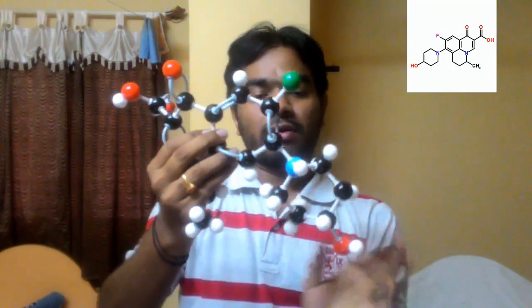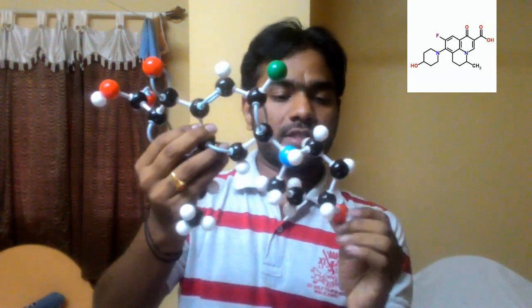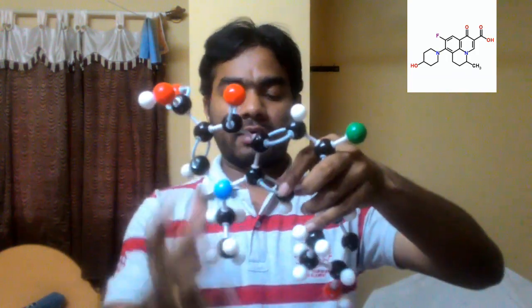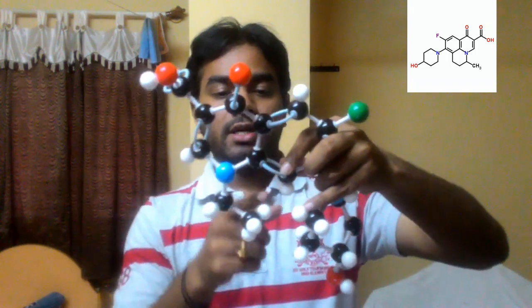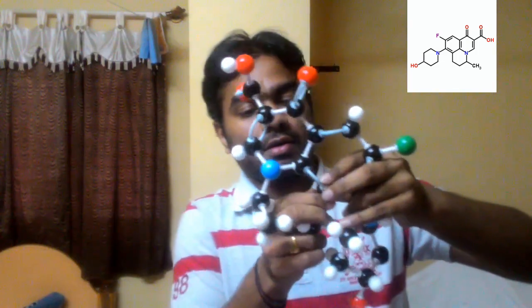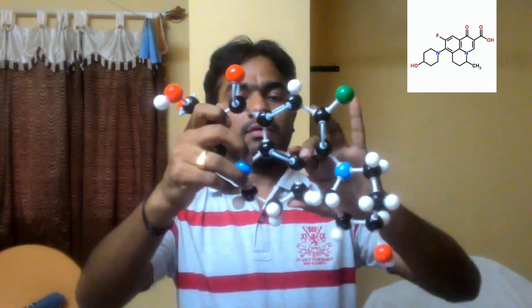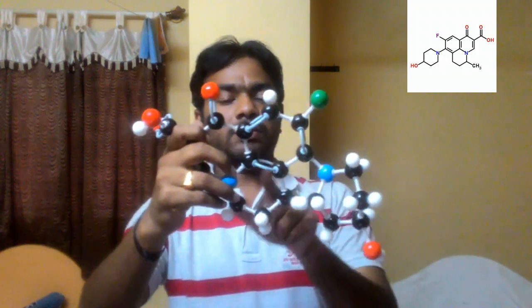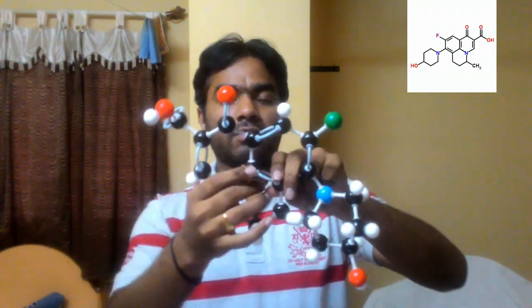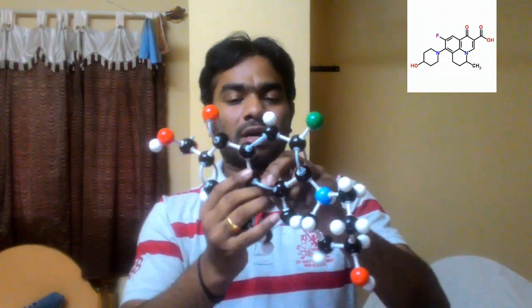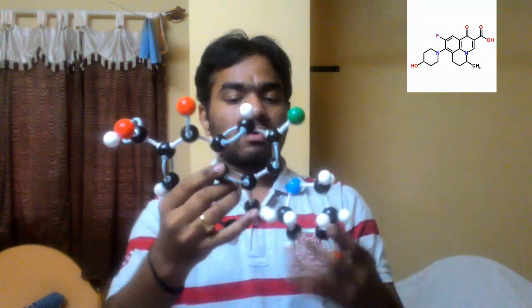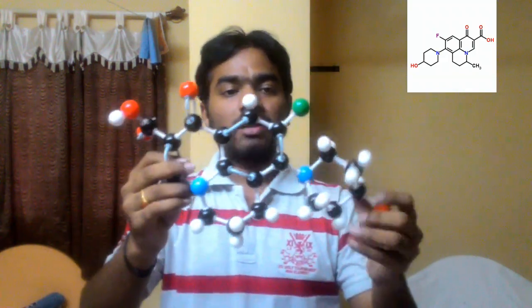To make nadifloxacin, I have made changes in the piperazine ring. It is replaced by the piperidine ring attached with a hydroxyl group, and here I am attaching a benzene ring. This is the structure of nadifloxacin. It has a benzene ring attached here. We need to change the bonds. If we look at the double bond, we need to change the orientation of the bonds here. But this is the structure of nadifloxacin.